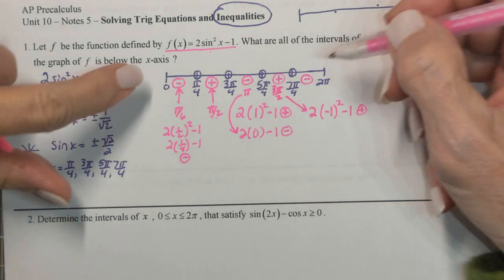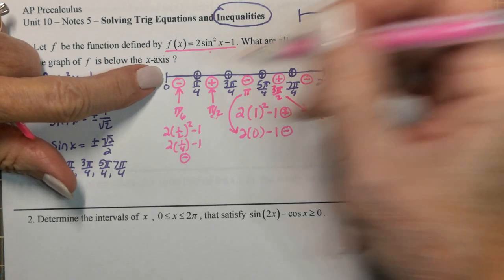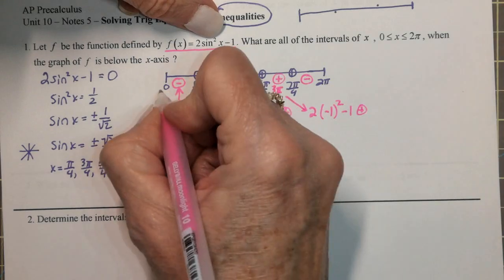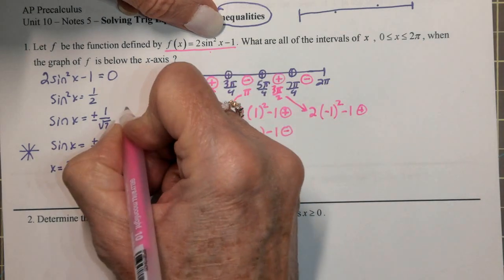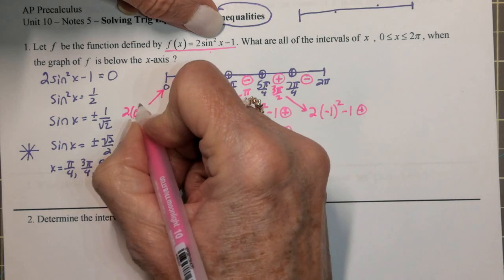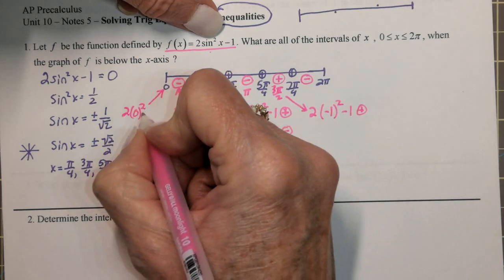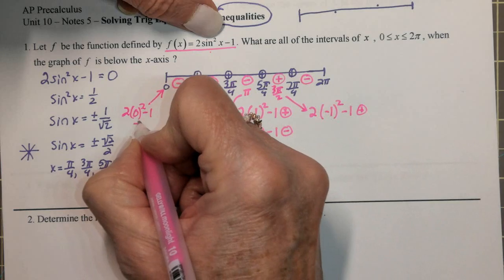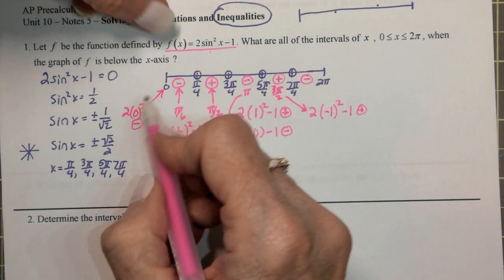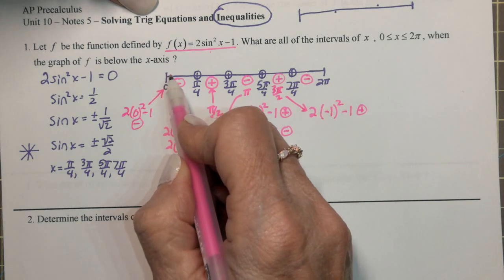So what about right on the boundaries? What about right at 0 or right at 2 pi? Well, I can check that. If I check that, I'm going to have 2 times sine of 0 squared. Sine of 0 is 0, squared is still 0. We have 0 minus 1, that is negative. That is negative. So do we want to include that or exclude that?